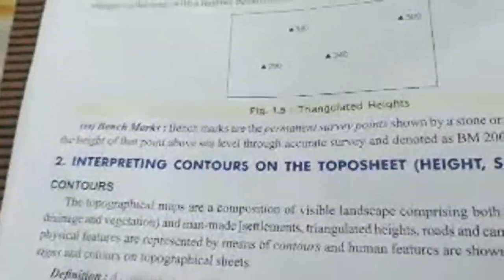Okay. So today's portion is only up to here. Next class we will start further. I will explain to you about the interpretation of the contours on the topo sheets, on the topographical maps.